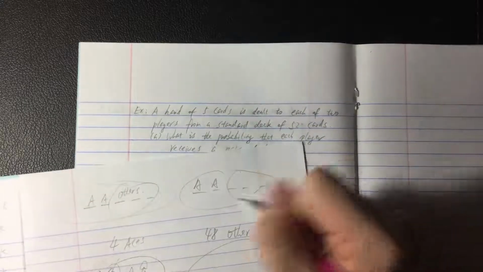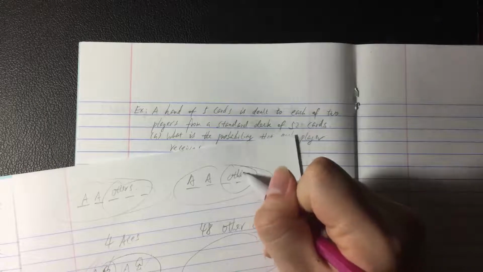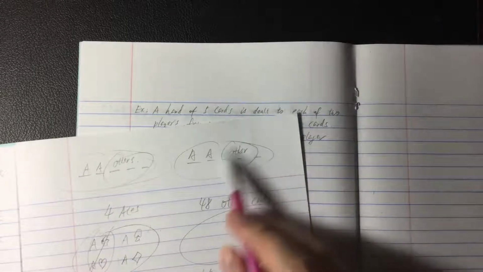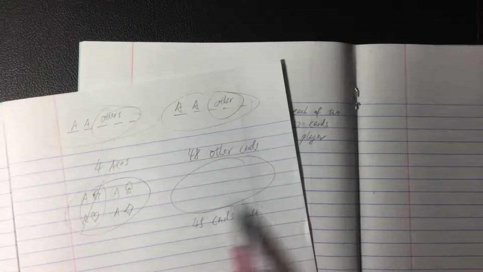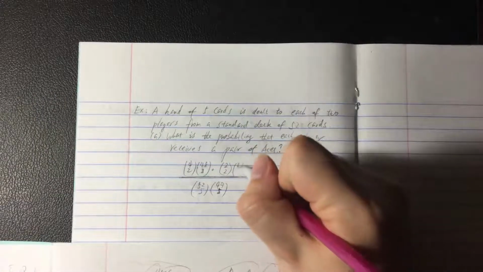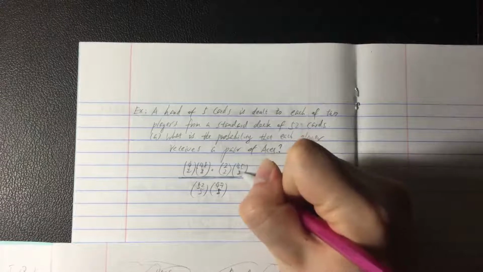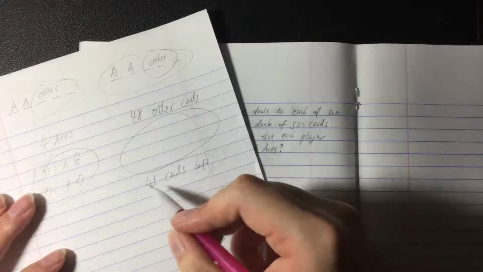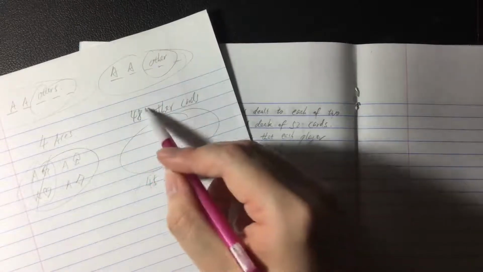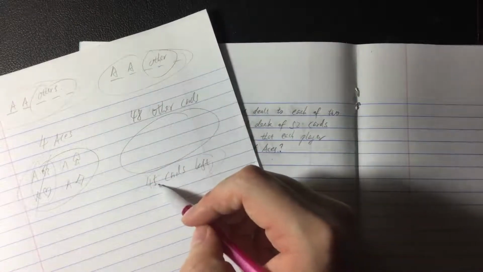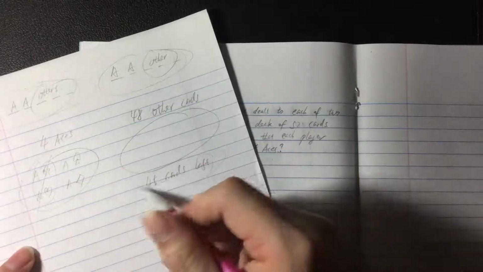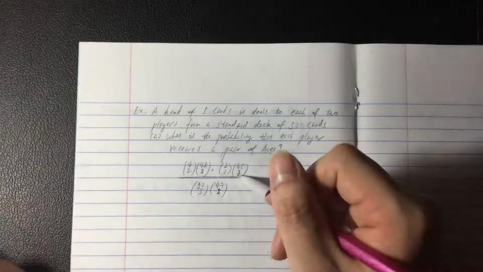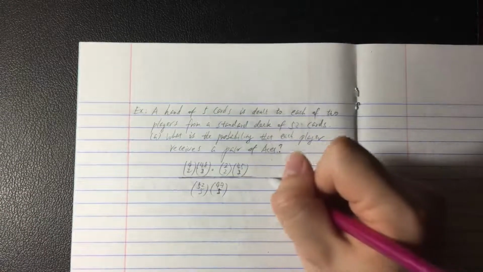The second player needs to pick 3 other cards. So he picks 3 cards out of what's left here. That's 45 choose 3. What's left is 45 because the first player picks 3 cards out of 48. The second player chooses 3 cards from what's left. Then for the rest, use your calculator.